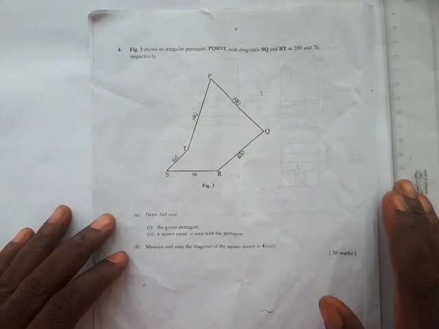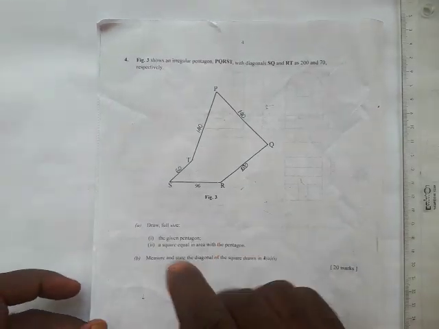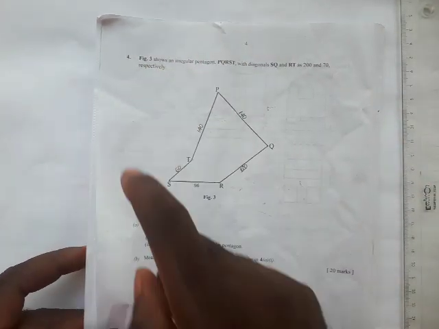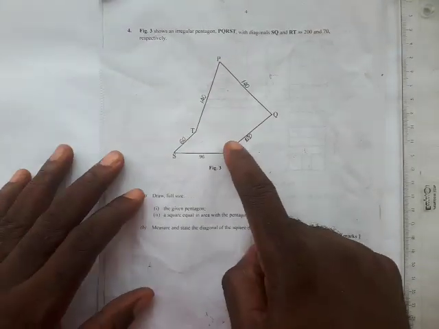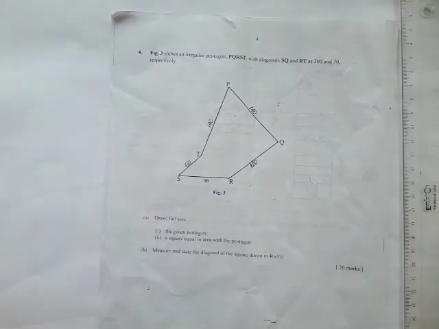Alright, so as promised, the next question I'm going to be attempting is question number 4. Remember, we're treating the questions on the just concluded WASSCE 2024. So this is question number 4. Now let's go.